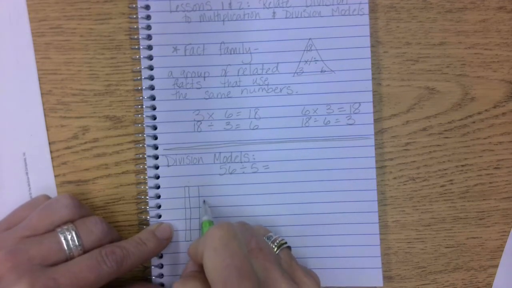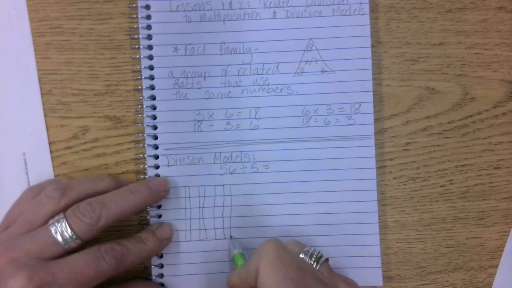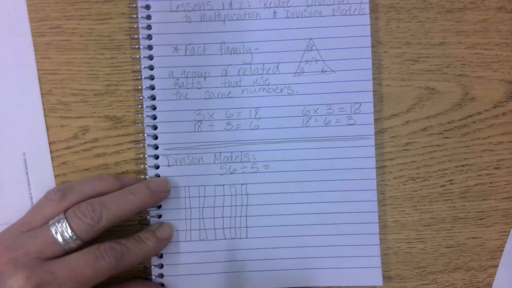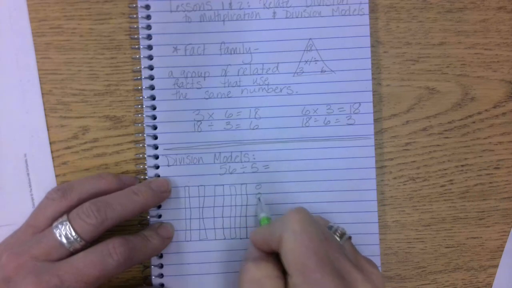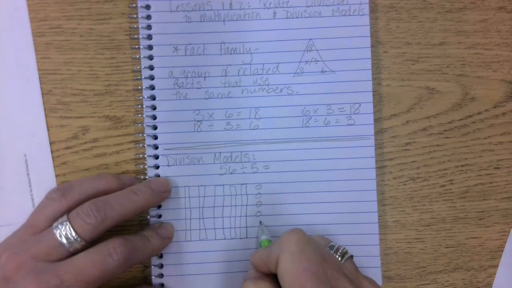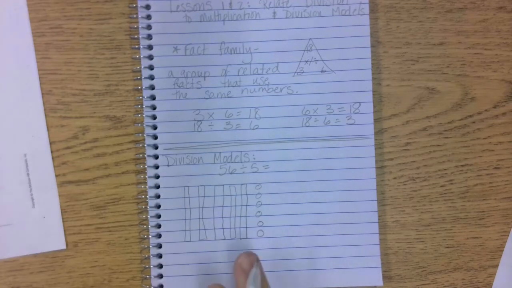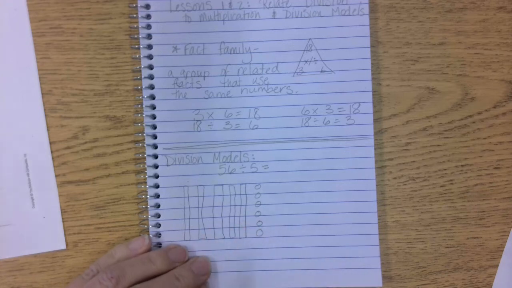So here's 10, 20, 30, 40, 50, okay, crazy lines. So 50 plus 51, 52, 53, 54, 55, 56. Okay, so everyone make sure you draw this because it needs to be in your notes. So I now have 56 represented here.